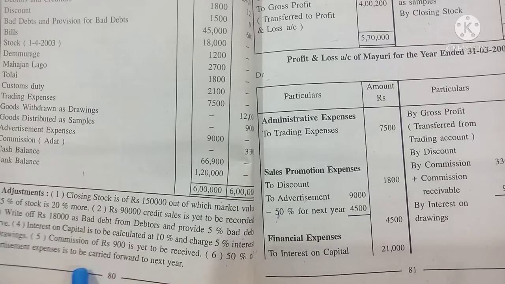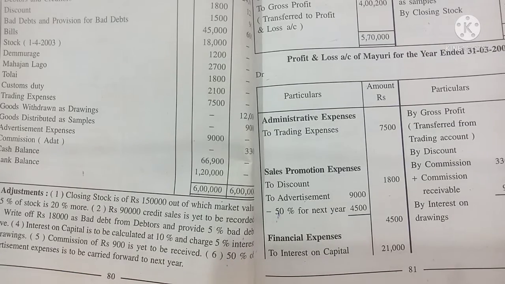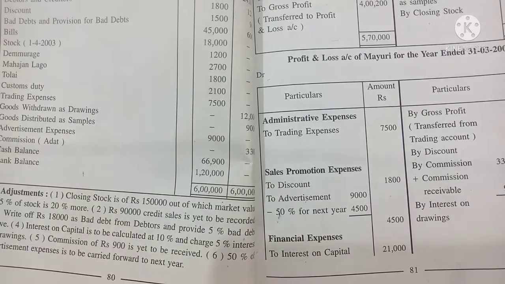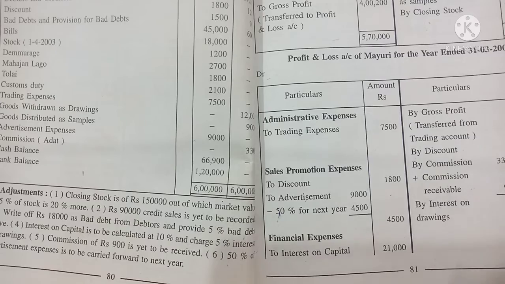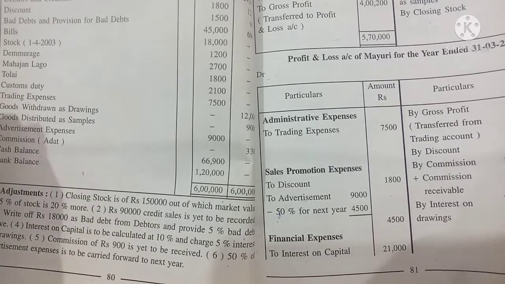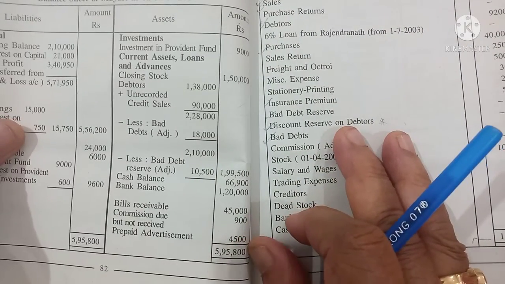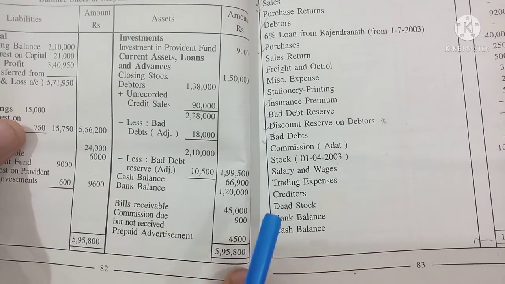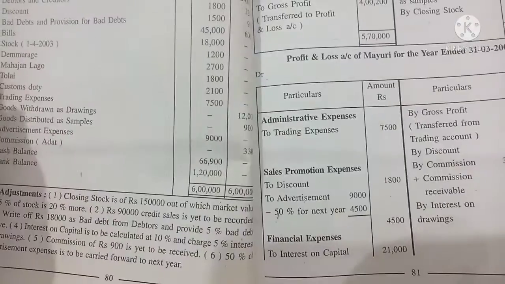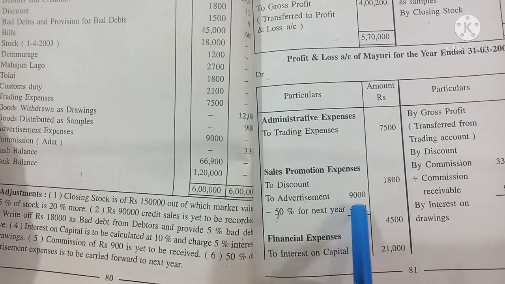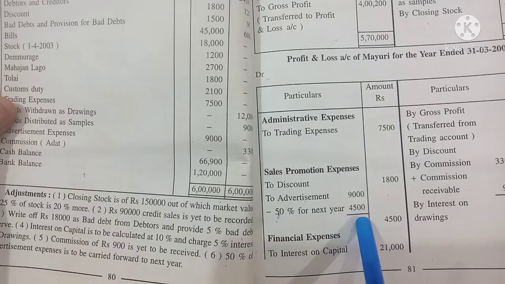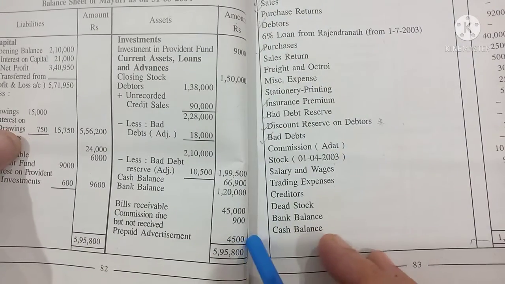50% of the advertisement expense is to be carried forward to the next year. That means whatever the advertisement expense is there, that 50% means 9,000 होगा तो 4,500, less from 9,000 and prepaid advertisement expense, it is here, and write in the ordinary account debit side. See, advertisement expense 9,000 and 50% less किया, 4,500 यहाँ आया and 4,500 यहाँ आया.